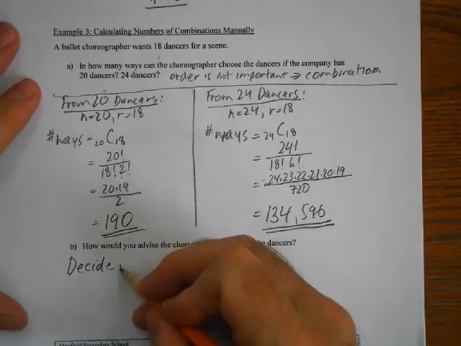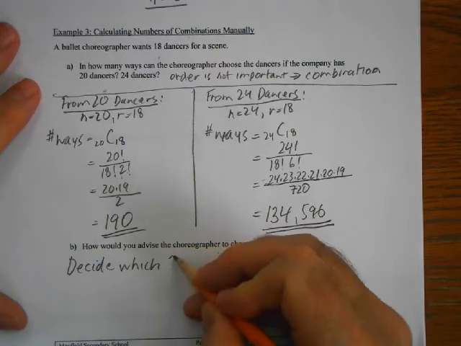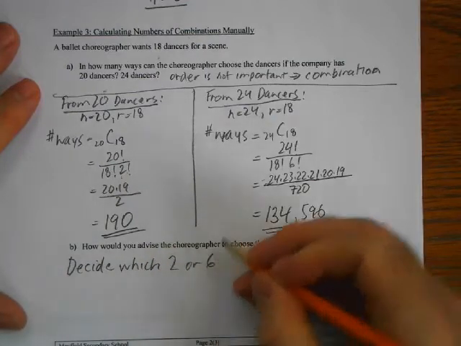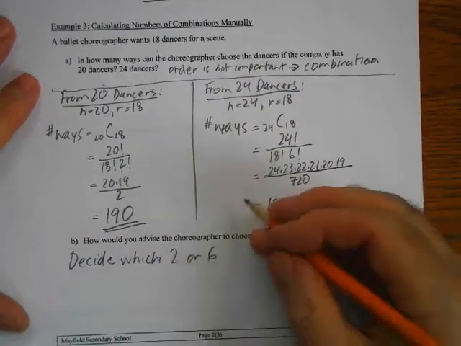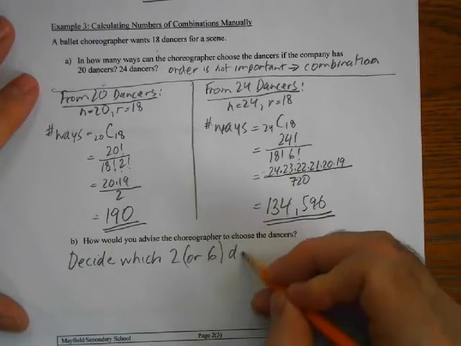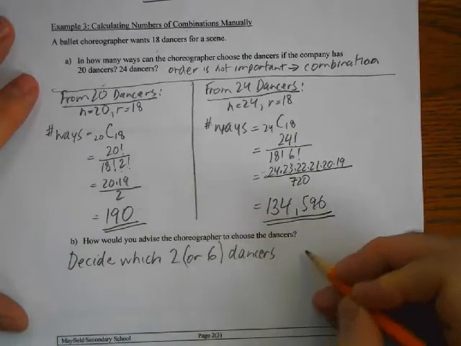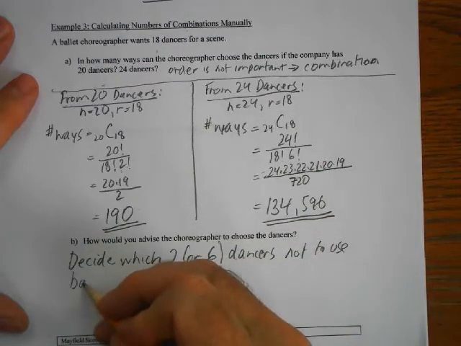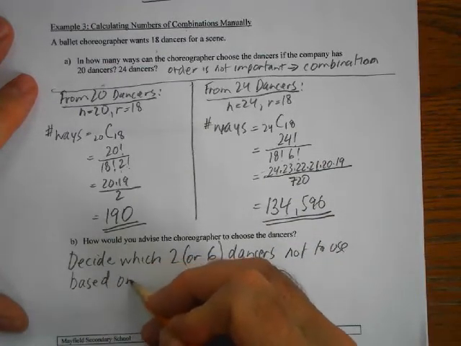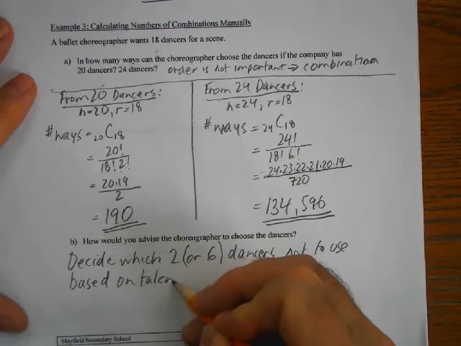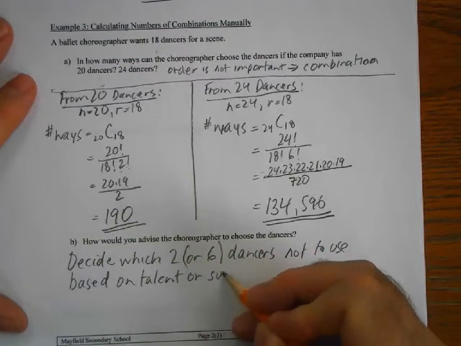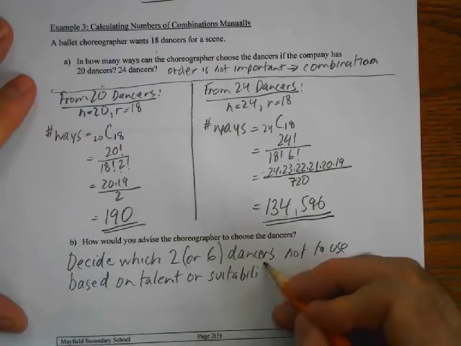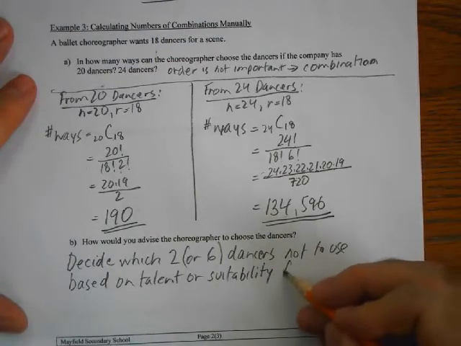So decide which 2, in this case, starting from 20, or 6, if you start from 24, dancers not to use based on talent or suitability for the scene.